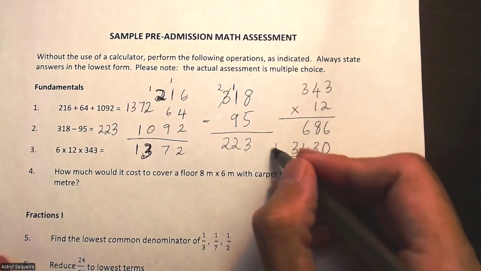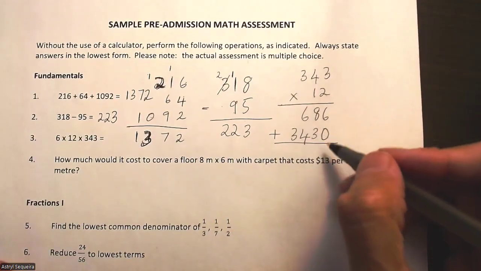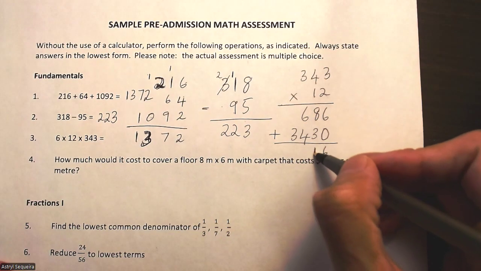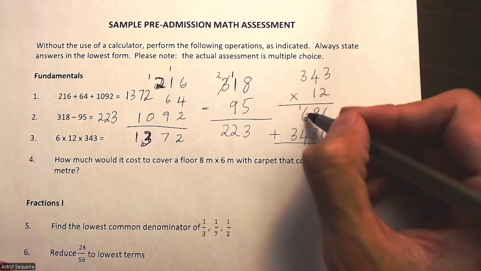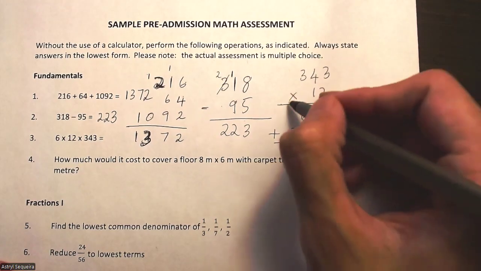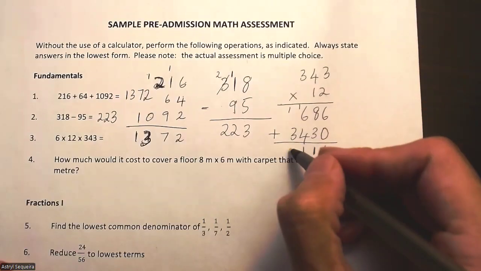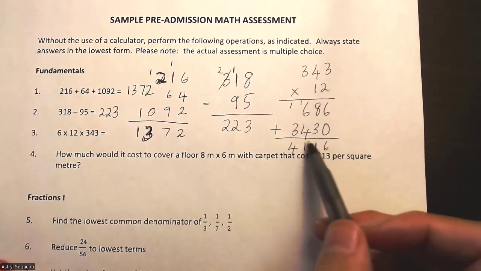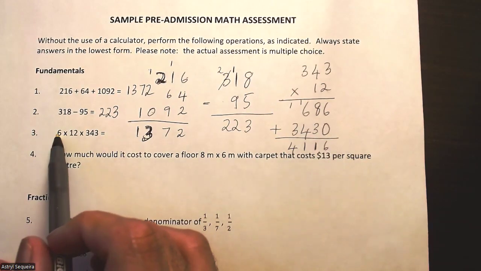Now I just have to add these two numbers up. 6 plus 0 is 6. 8 plus 3 is 11. I'll carry 1. 1 plus 6 plus 4 is 11. I'll carry 1. 1 plus 3 is 4. So the new number here is 4116, and I have to multiply this now by 6.